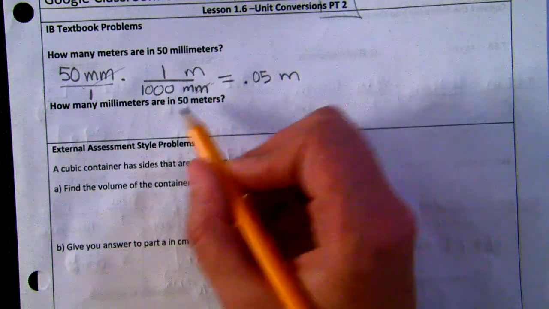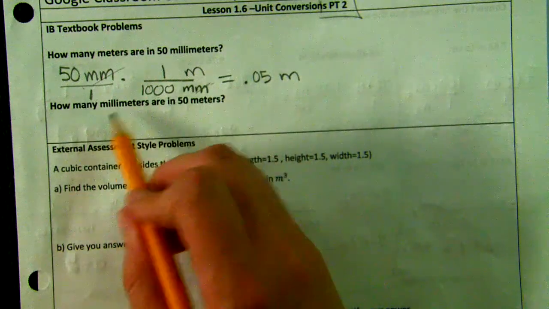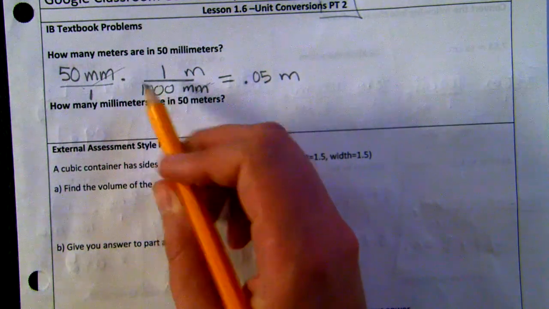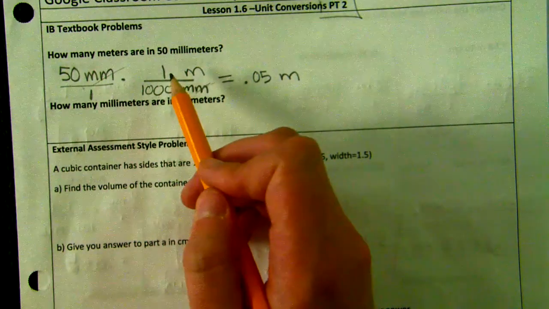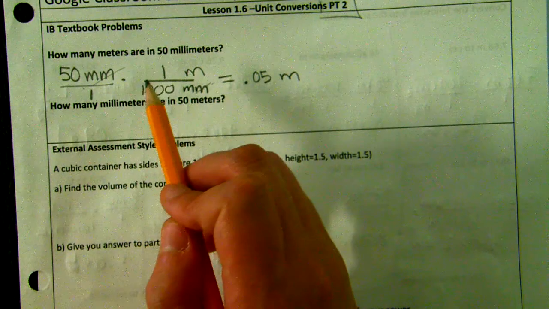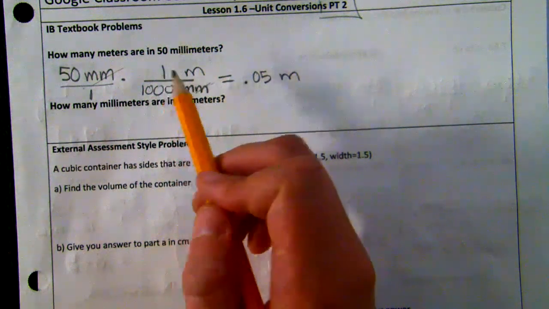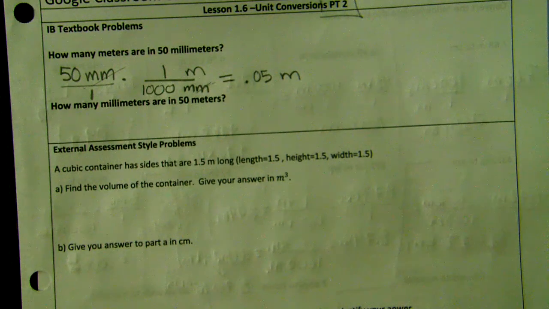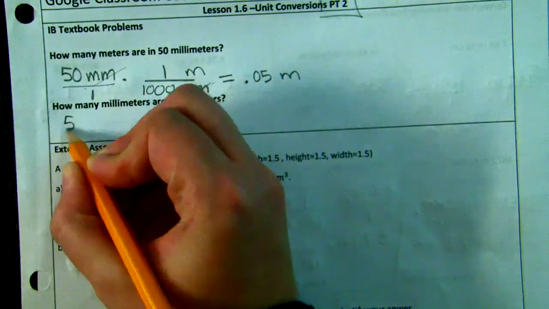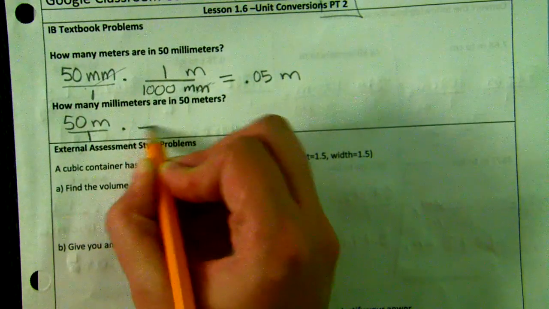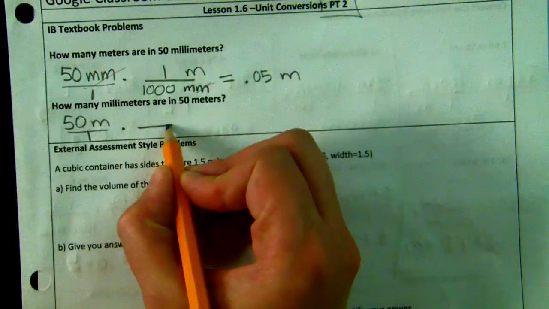Because in this one, we're going from how many millimeters are in 50 meters. So we're going from meters to millimeters. In this one up here, we're going from millimeters to meters. So we're going to have very different answers in terms of the number of zeros in their corresponding decimal place values. We're going to start with 50 meters in this case, 50 meters over 1, just so we can line up our numerators and our denominators.